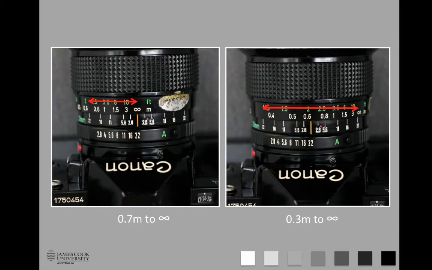This technique increases the depth of field from 0.7 meters to infinity to 0.3 meters to infinity. In landscape photography, this can greatly improve the foreground sharpness, which is often critical with this type of work. So what you get with the hyperfocal distance method is an increase of foreground sharpness using your depth of field scale.